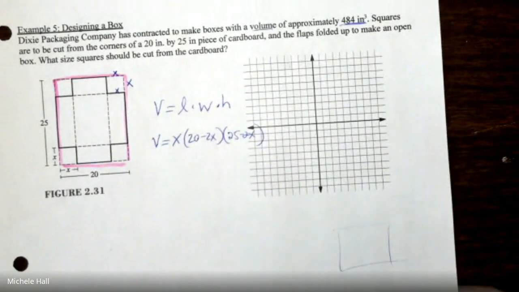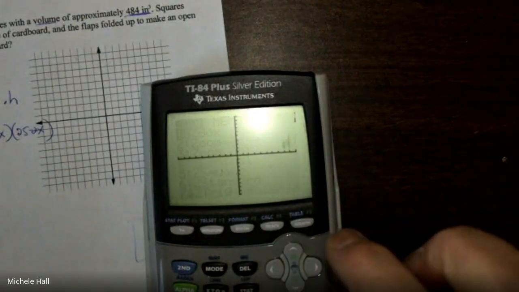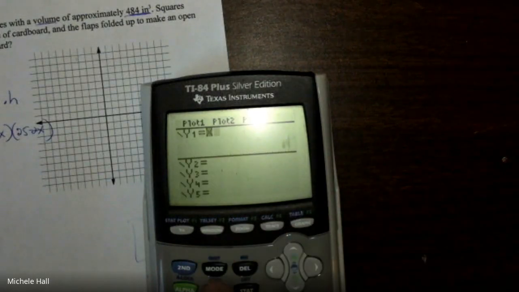And I'm going to graph that. Go back to my Zoom, standard window, and have x, and then times 20 minus 2x, and 25 minus 2x.